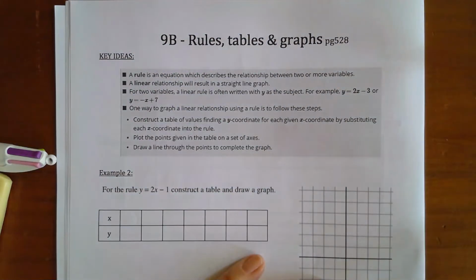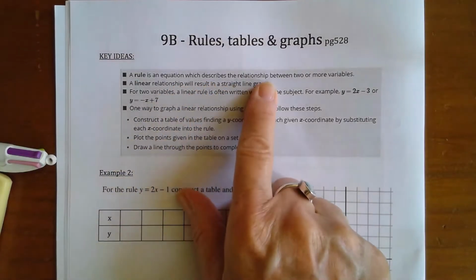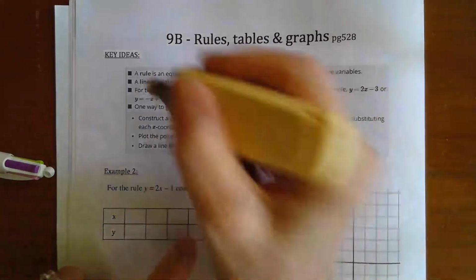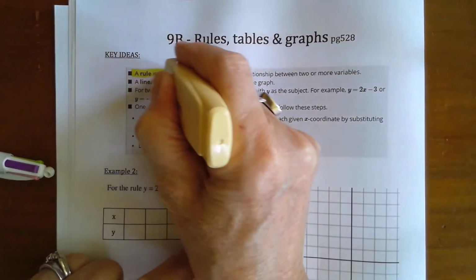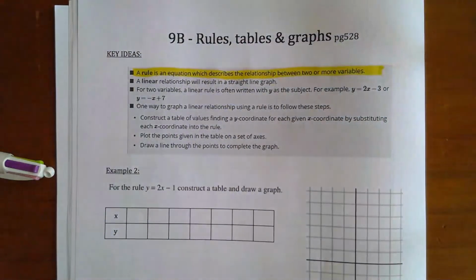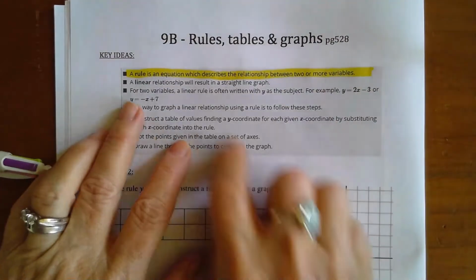Okay, girls, this is 9B, Rules, Tables, and Graphs. A rule is an equation, and it describes the relationship between two variables. So mostly in ours, it's going to be x and y. A rule is an equation, and it has an x and a y in it, okay? It doesn't always have x and y, but for our purposes, it will because of our coordinate plane.